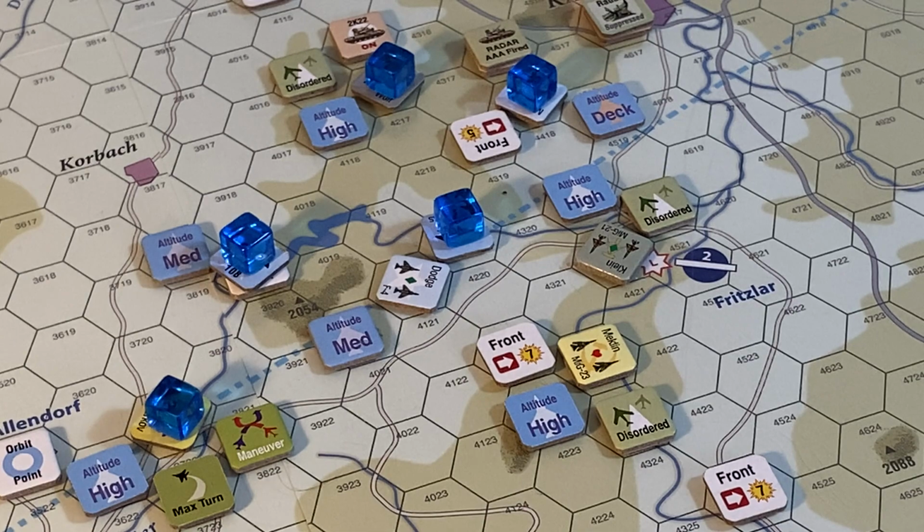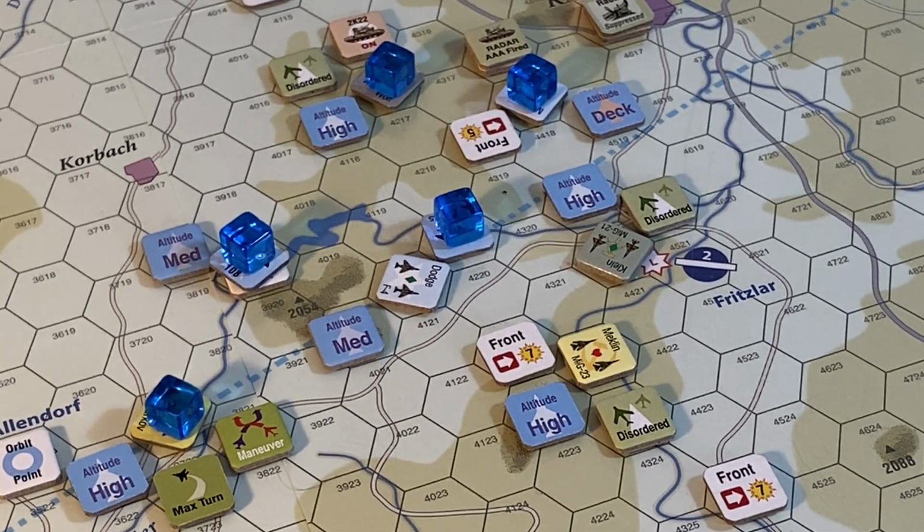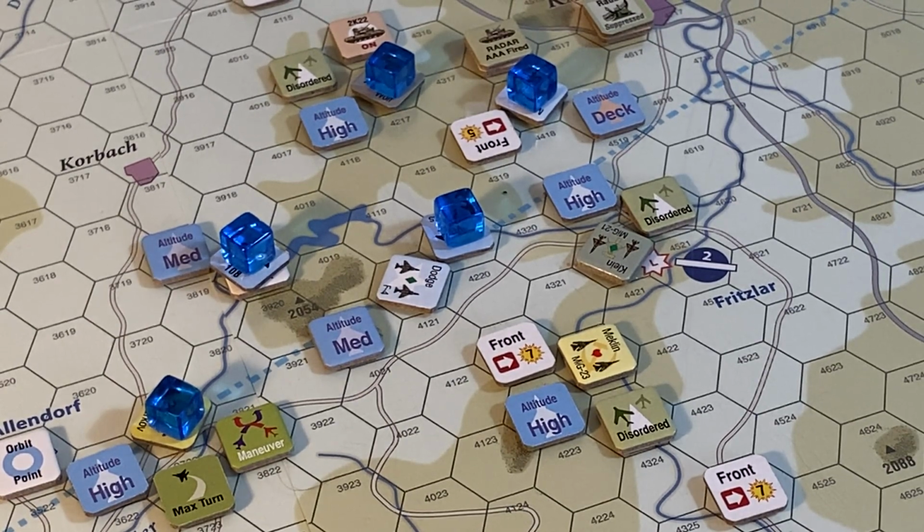He's at high altitude and is disordered. So he's just going to reach Fritzler. Now he wasn't disordered or attacked this turn. No. So he will get the roll this time.